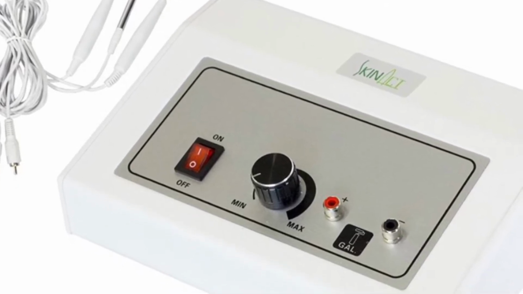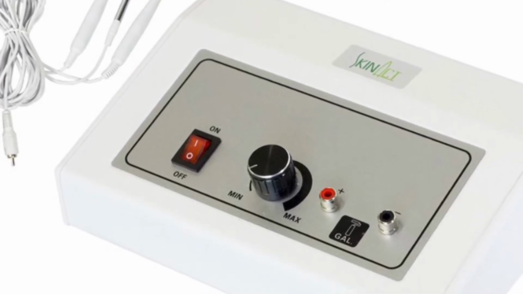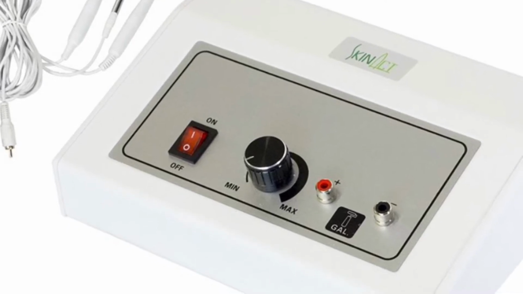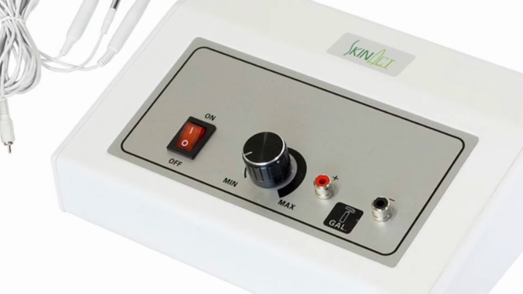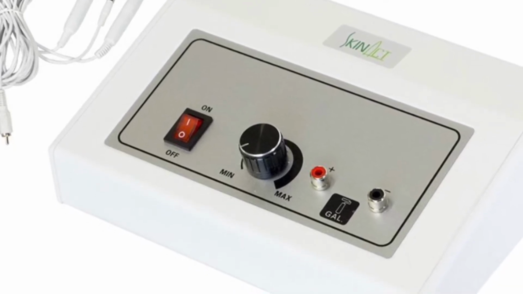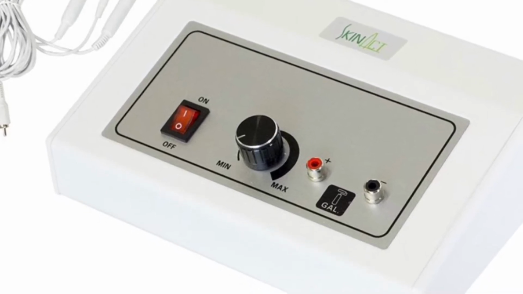The galvanic machine has two poles, negative and positive. Both are used for different effects. Several types of electrodes are available for the galvanic machine. Galvanic current accomplishes two basic tasks: desincrustation and iontophoresis. Desincrustation is used to facilitate deep pore cleansing.